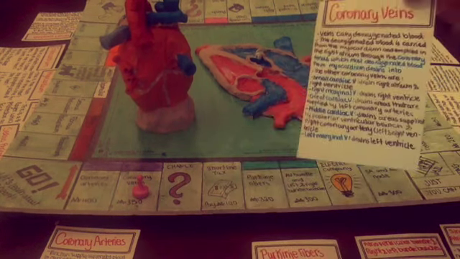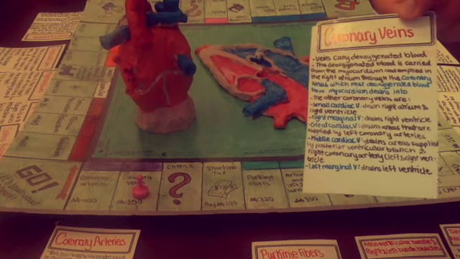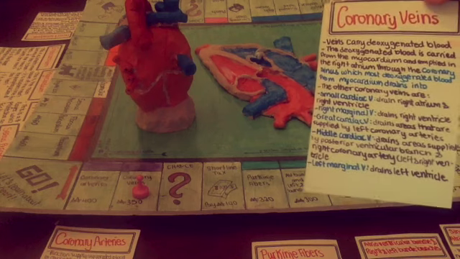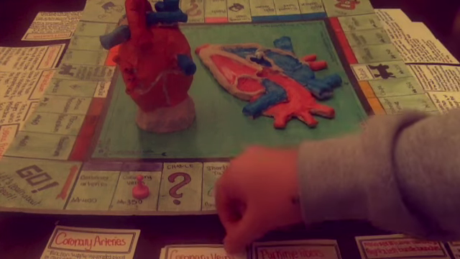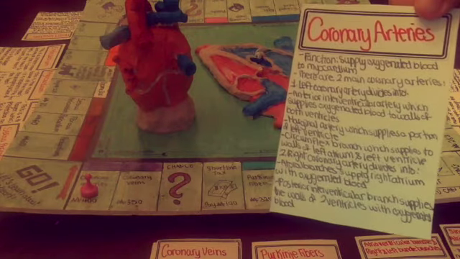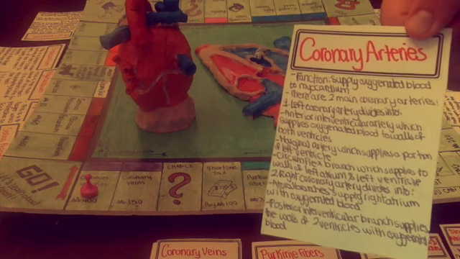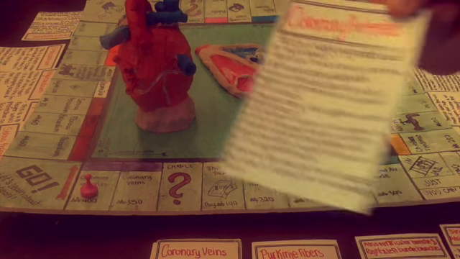Coronary veins carry deoxygenated blood. The deoxygenated blood is carried from the myocardium and emptied into the right atrium. More detail is found on the cards about each vein and which part they drain. Lastly are the coronary arteries, which supply oxygenated blood to the myocardium. More information about each coronary artery is found in the cards shown.